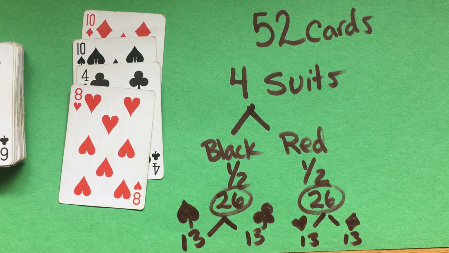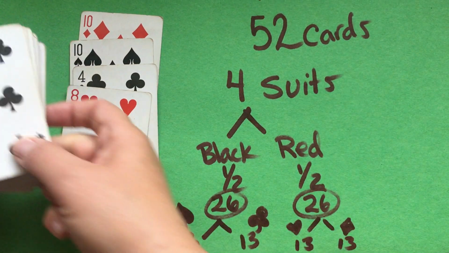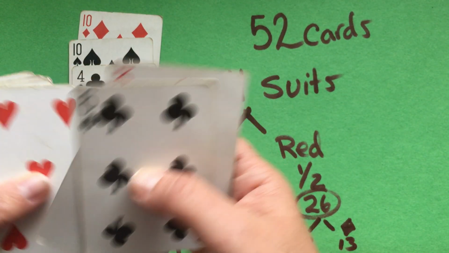And then, of course, we'd reduce that down as a fraction, and then we can change it into a percent. Some things come up quite often. They'll ask you about how many face cards there are. And by face cards, they mean cards with faces on them.